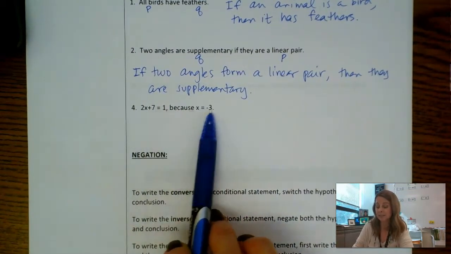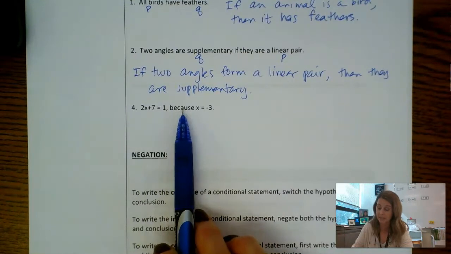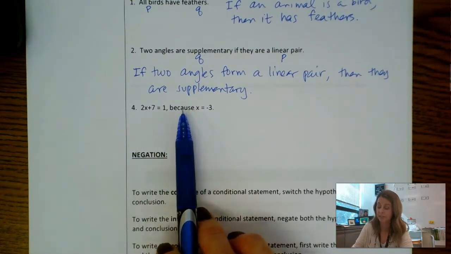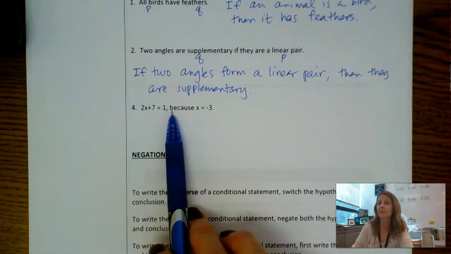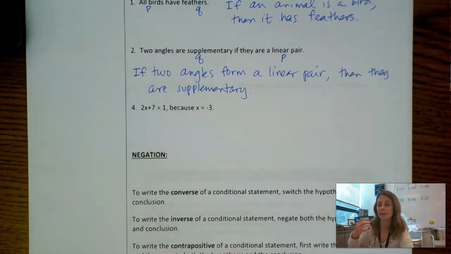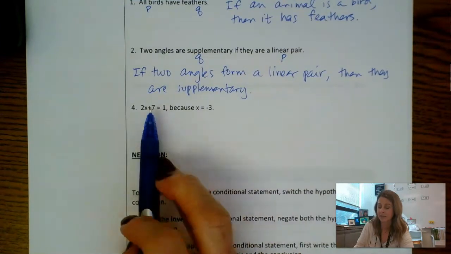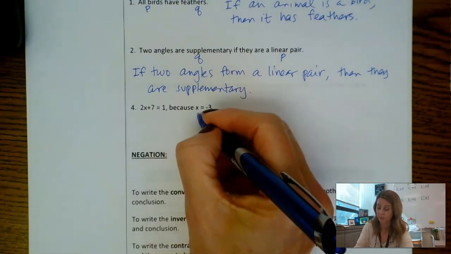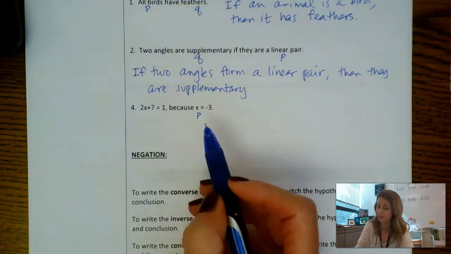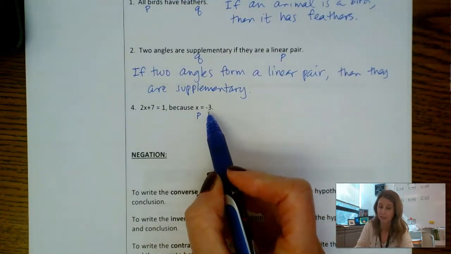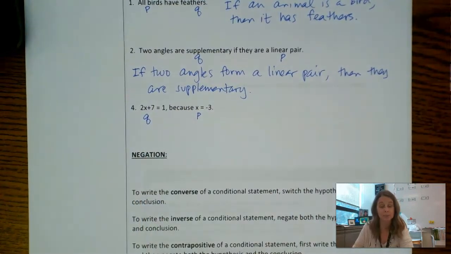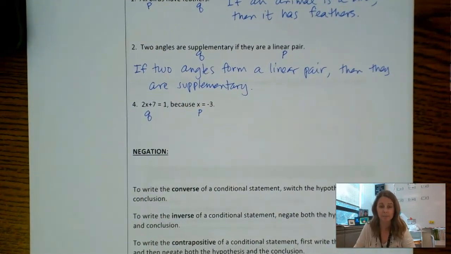So this one's a little bit tricky because I am interpreting the word because as more of, if you're starting with that, then this expression or this equation is equal. Okay, so we're going to say that the hypothesis is x being equal to negative 3. Your conclusion is that your 2x plus 7 is then equal to 1.